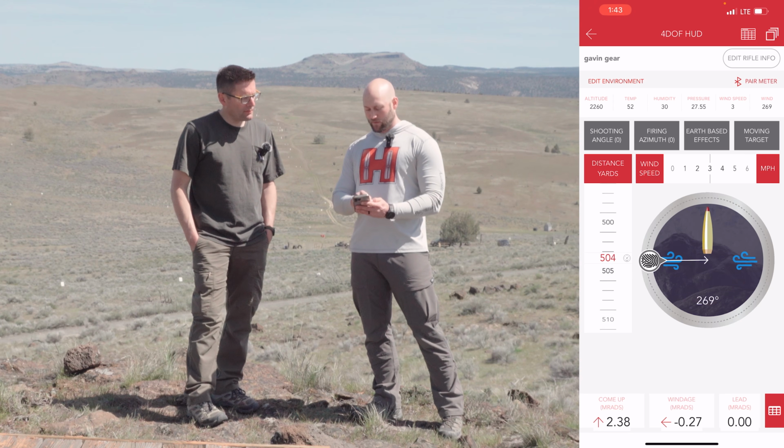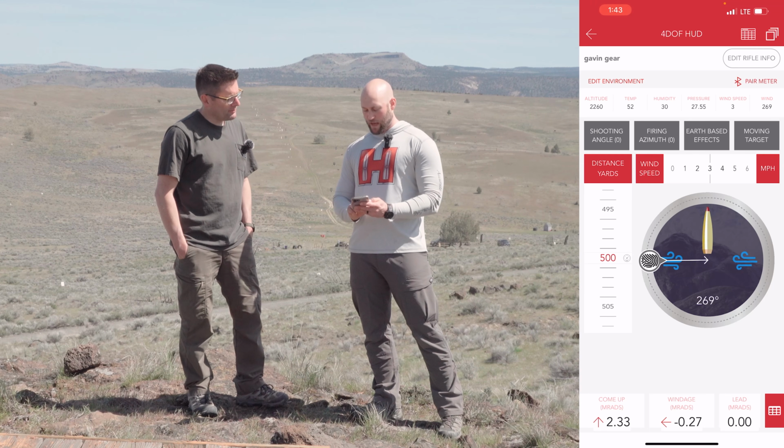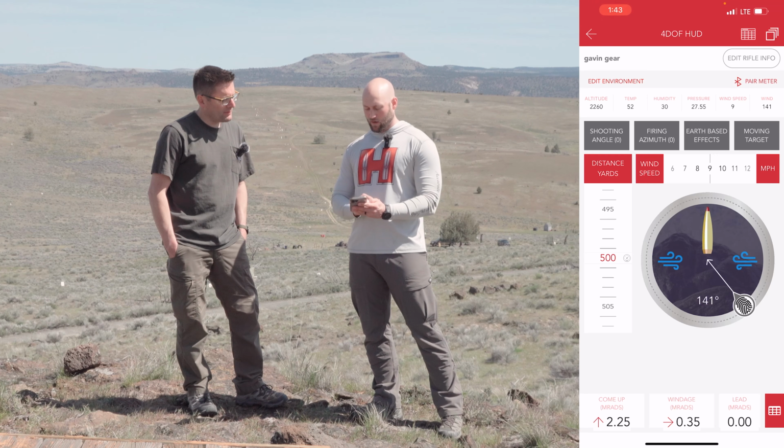So on the left, this is your target distance. You can scroll or manually input it, and it'll update down here at your total come-ups. Likewise, your wind. You simply use the wheel to say what direction the wind is coming, and this wheel to say what the speed is. And based on the wind speed and direction, it'll update your come-ups and your windage hold. And then on the top, you can pair this to a Kestrel or a Weather Flow or a Calypso, or you can simply press Edit Environment.